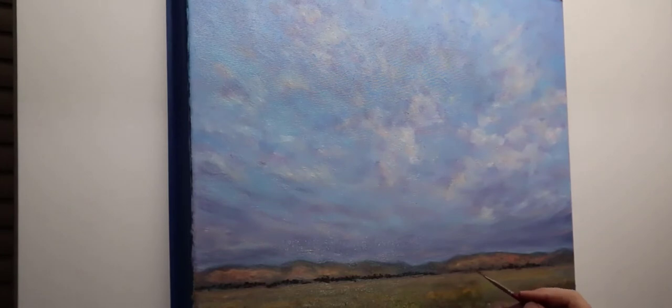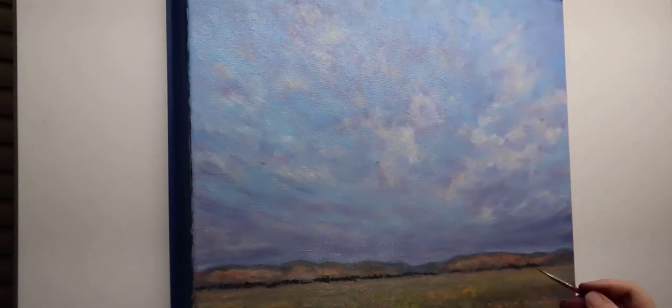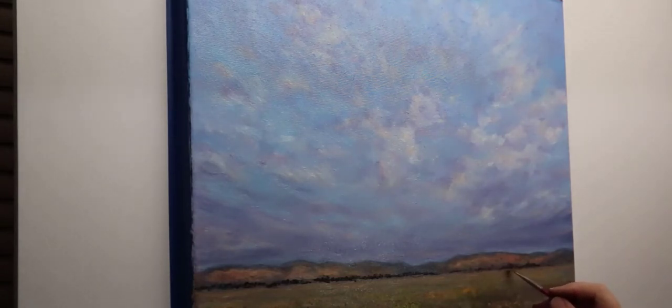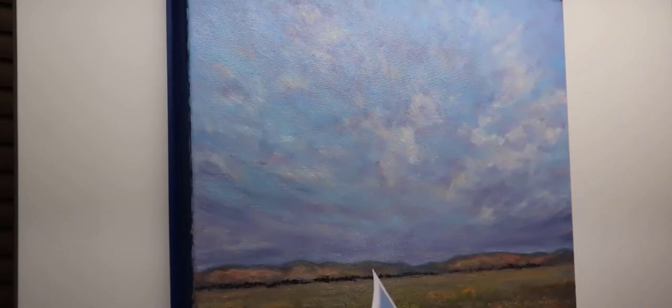These trees don't need to be obnoxious, but they do need a little bit of character in there. If I pull some of this paint off now, it looks farther back to me, and that's good, but it still needs to have that little flip character. Especially this top here.